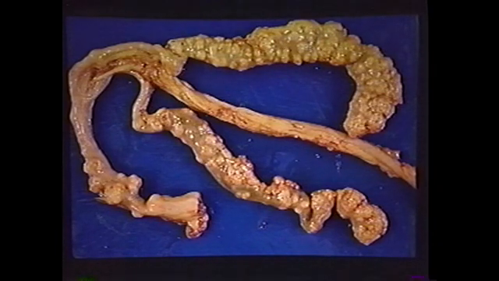Looking at a ceca from a chicken, backyard flock chickens, with lumps or nodules on the cecal wall.